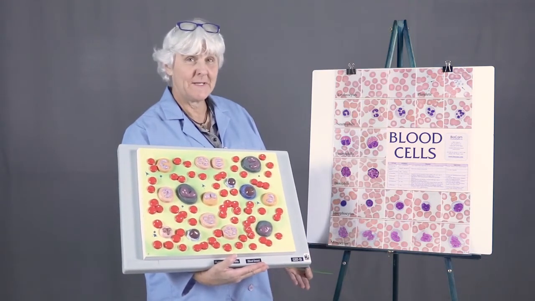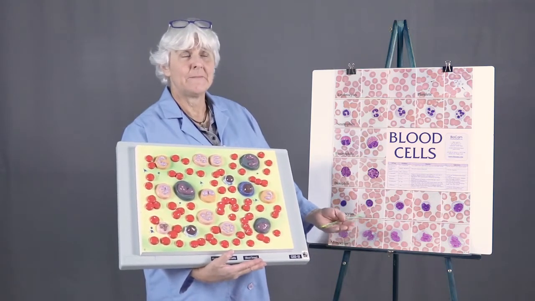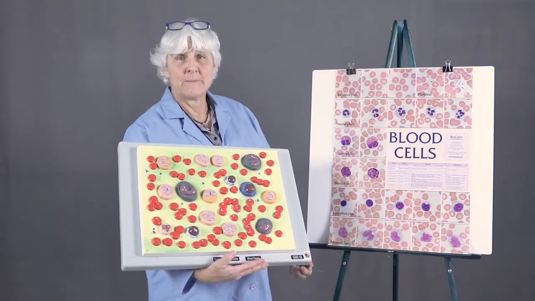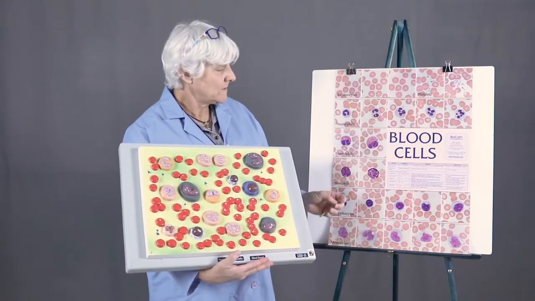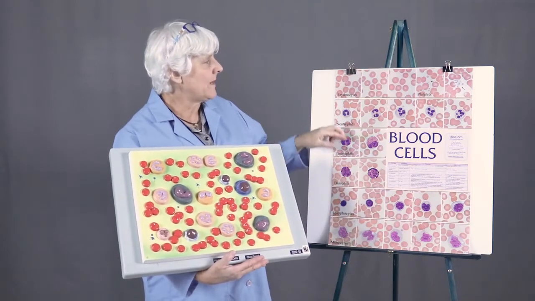So we have red blood cells and white blood cells. And there's another, we kind of call it a cell, but it's not really a cell. It's a platelet, so I'm going to demonstrate those as well. So this is actually what the blood cells look like under the microscope.